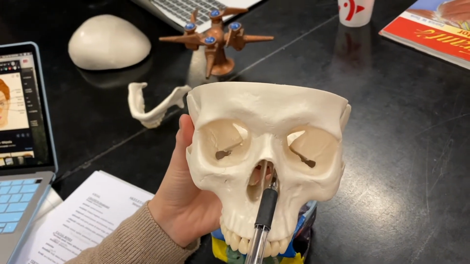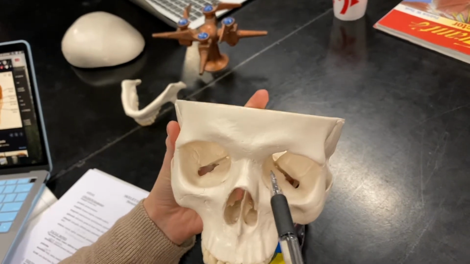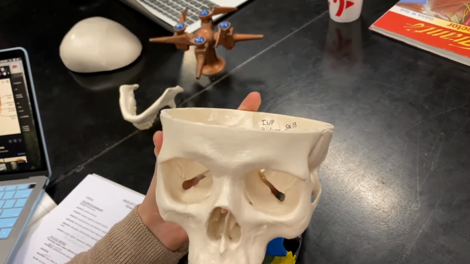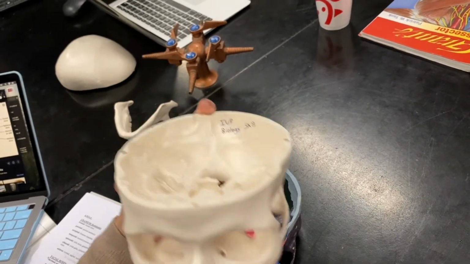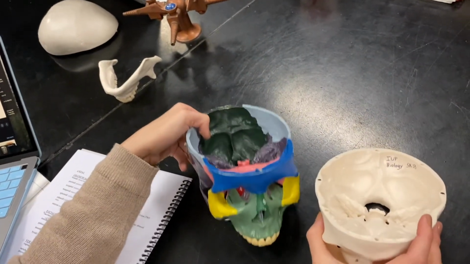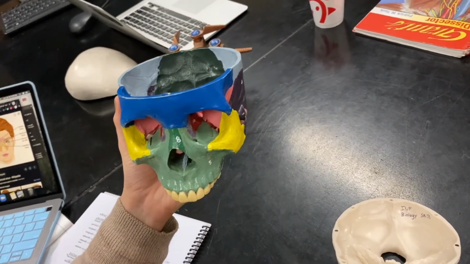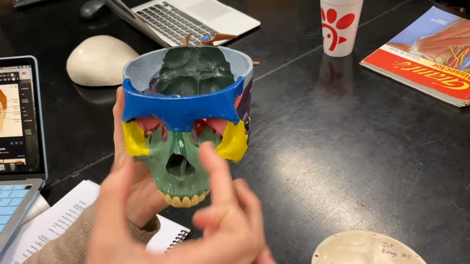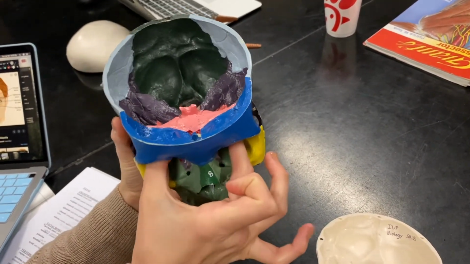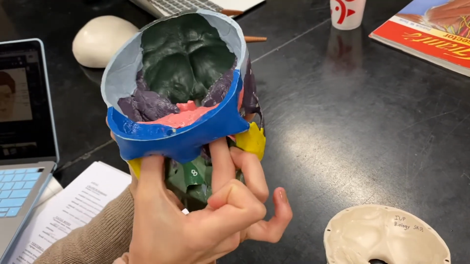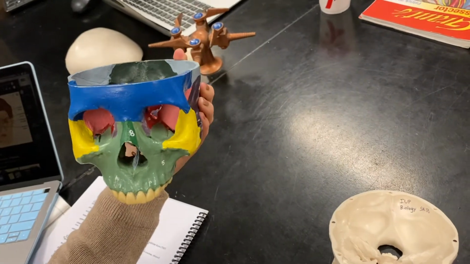Just as a reminder, middle nasal and then superior is kind of on either side here. And then the sphenoid sinus is difficult to see on these, but it would be where you would feel pressure around your nose, because this is the area that we're talking about. The sinuses come up here and they're relatively small. You can hardly see them from this view that we have.